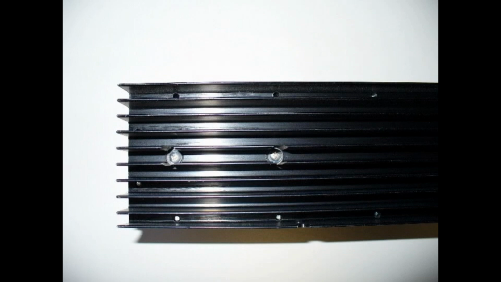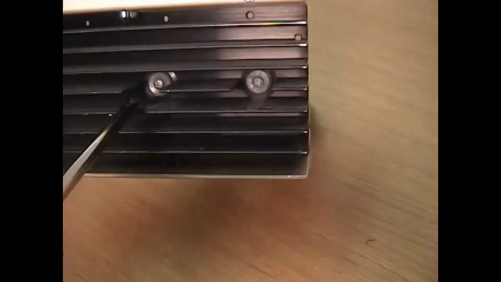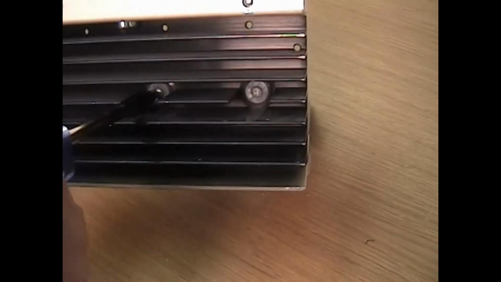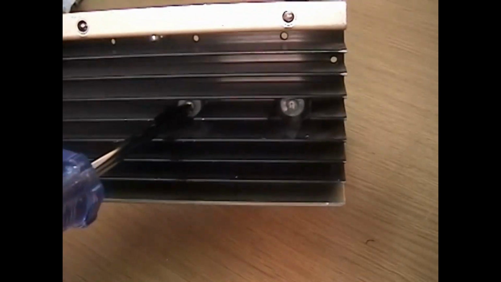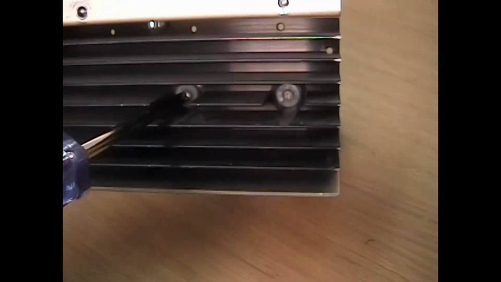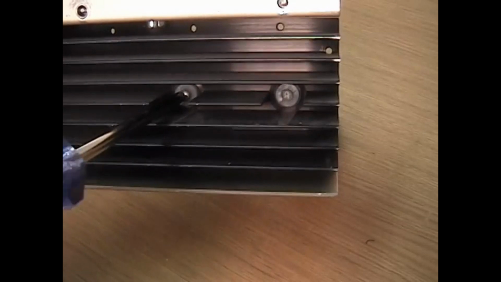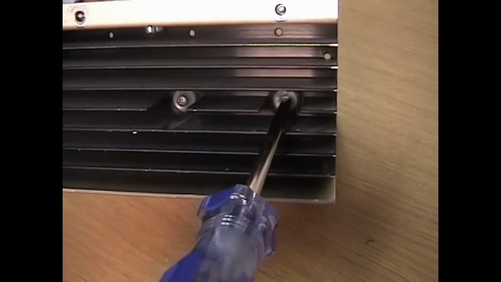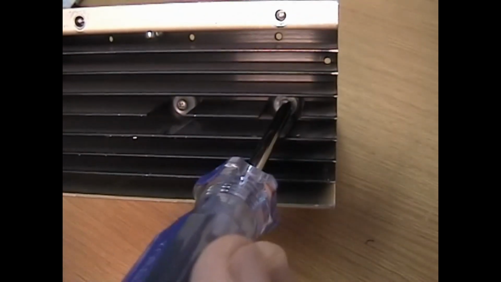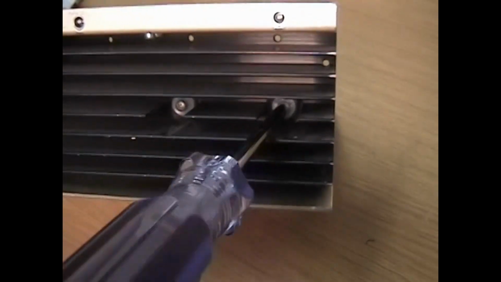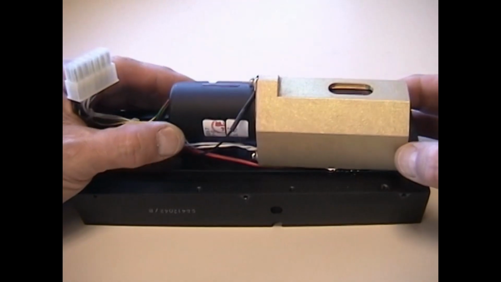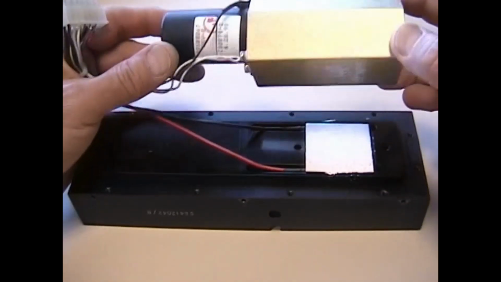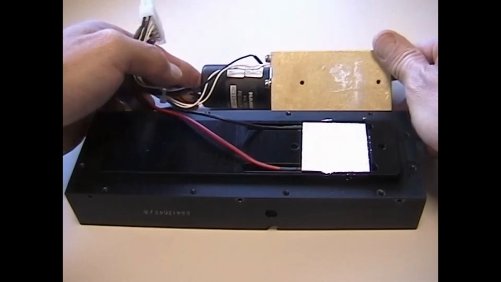There are two screws securing the PMT block to the cooling fins. Remove these. Carefully lift the PMT block from the assembly and remove the cooler spacer and thermoelectric cooler.